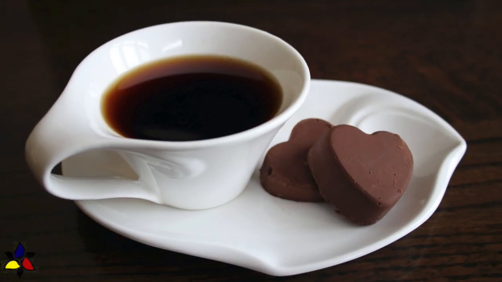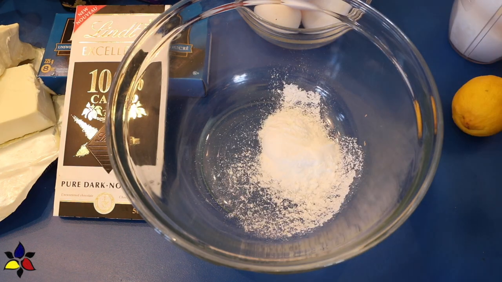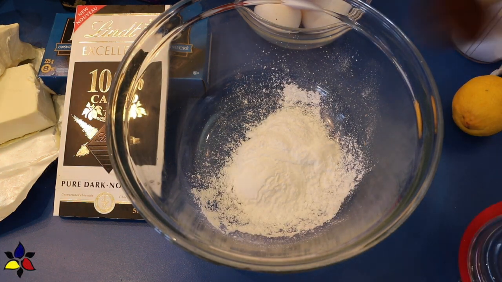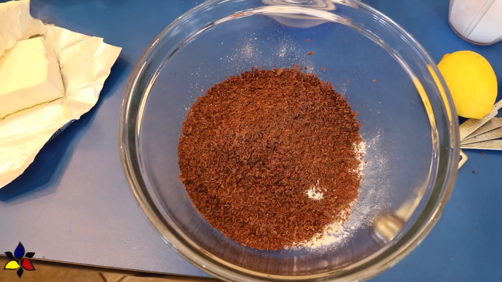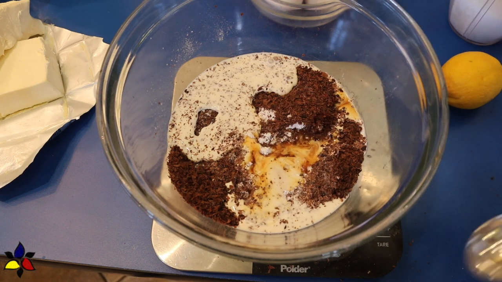For this cake, you will also need to make a batch of my chocolate truffles. I have demonstrated and explained how to make these truffles many times, so I'll just provide the link in the description below for you to check out the video and the recipe so that you can make it. It's very quick and easy.